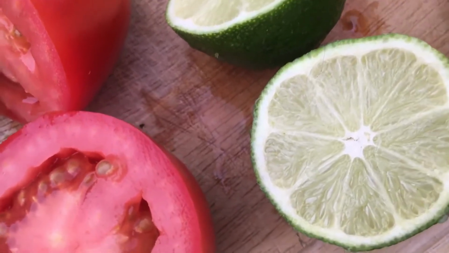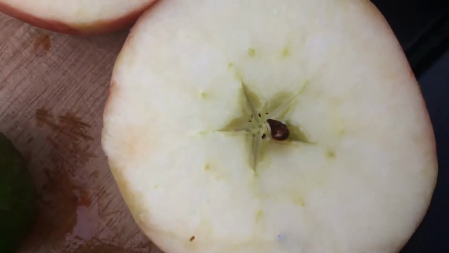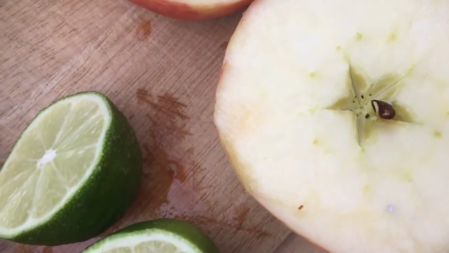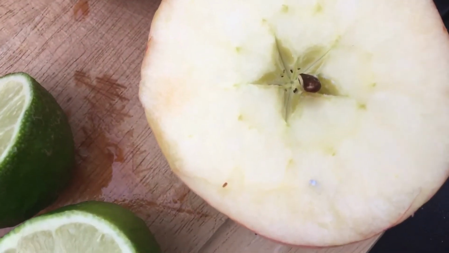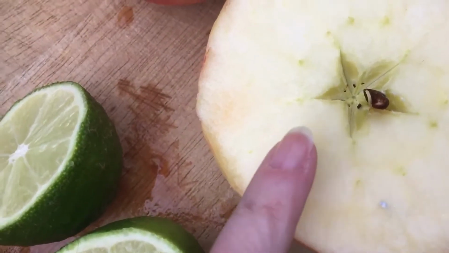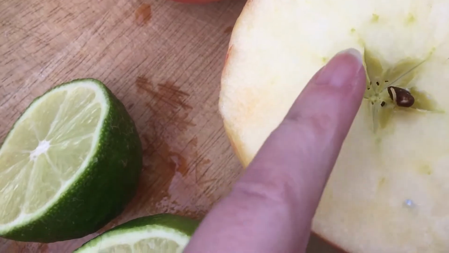Then we have a couple of types of accessory fruits, like the apple. Remember, the fleshy part of the apple, the part you eat, really comes from the floral tube tissue. The only part that's really coming from the ovary is that core.